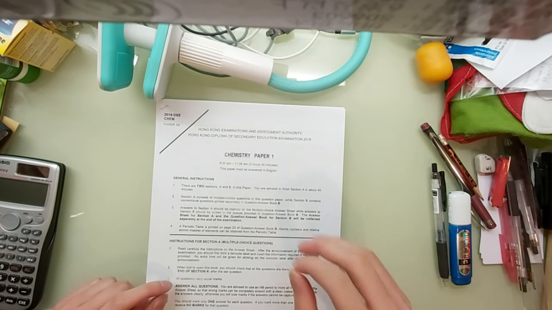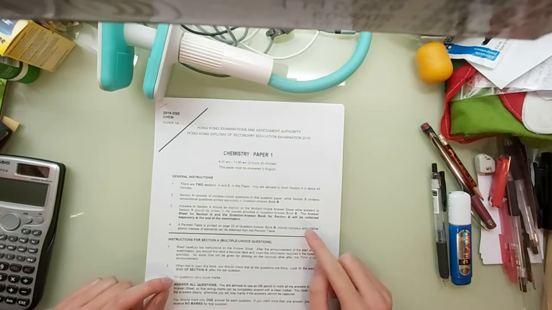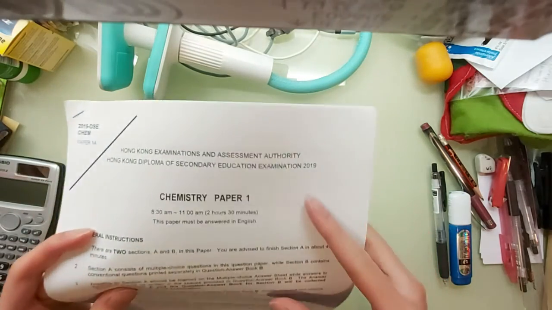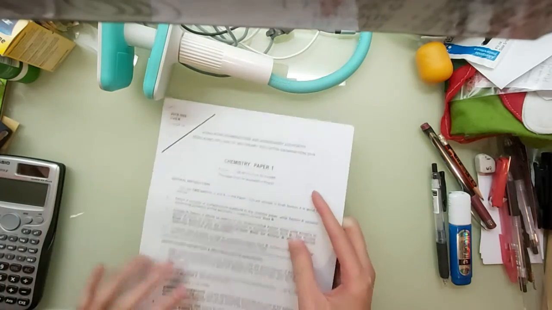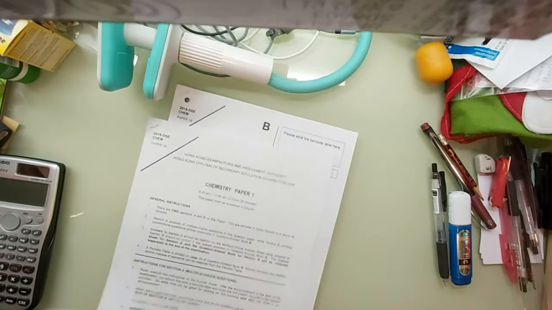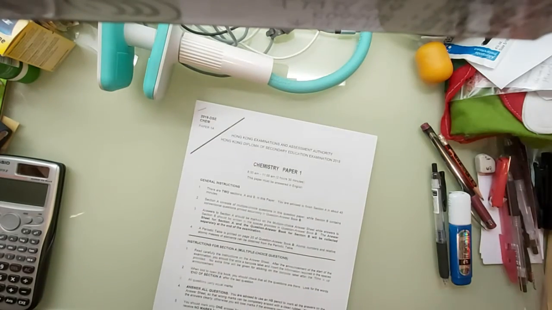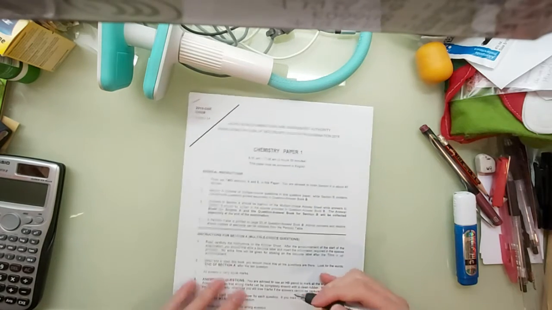I'm going to do both papers 1 and 2, because tomorrow I'm going to be doing my last chemistry exam of my life. So this is the second last chemistry exam of my life, and I'm going to do it within the time limit. Right here it says 2 hours and 30 minutes, but I'm going to challenge myself and try to be even earlier than that. There are 2 parts to this. I'm going to do the multiple choice questions first, starting now.